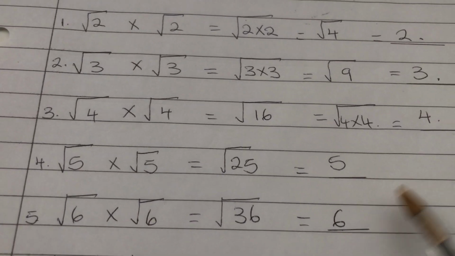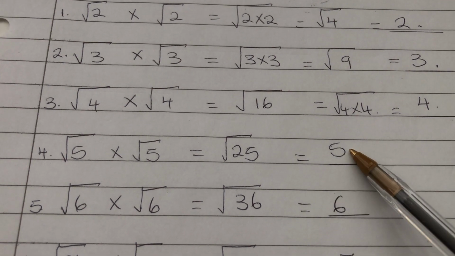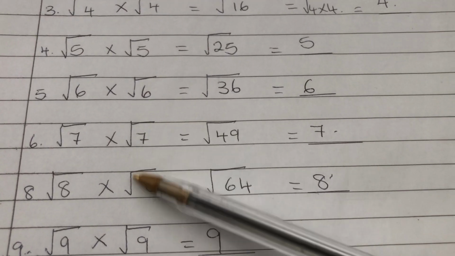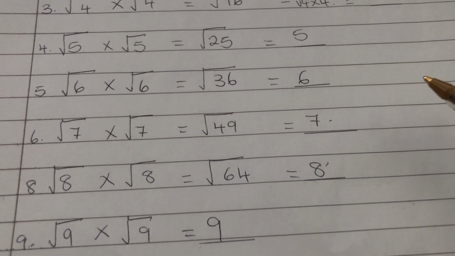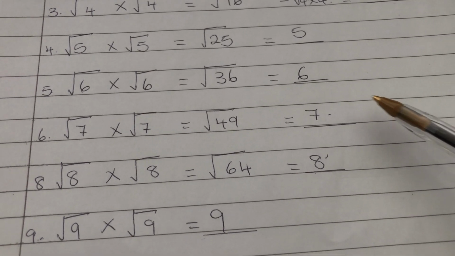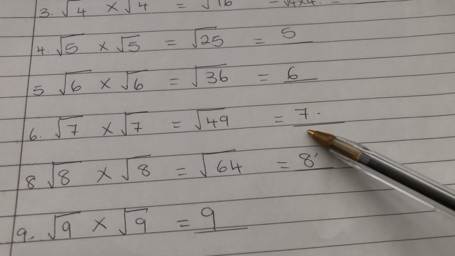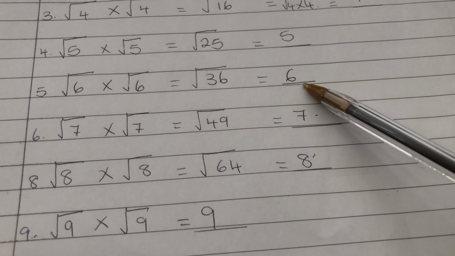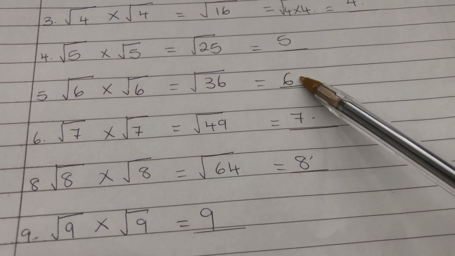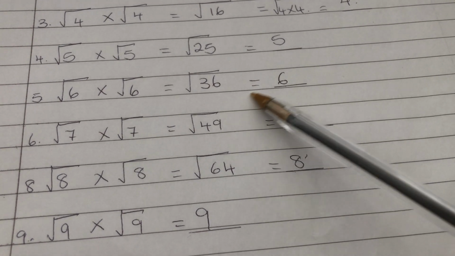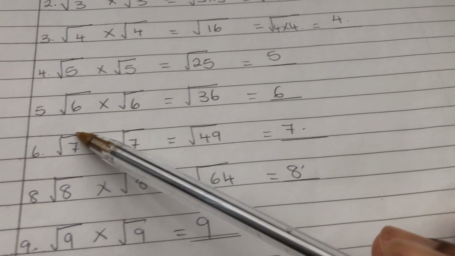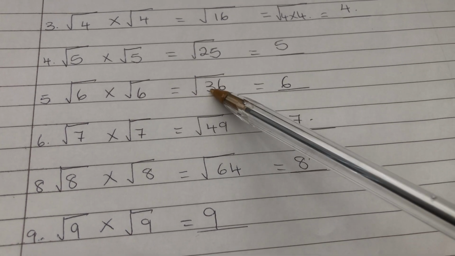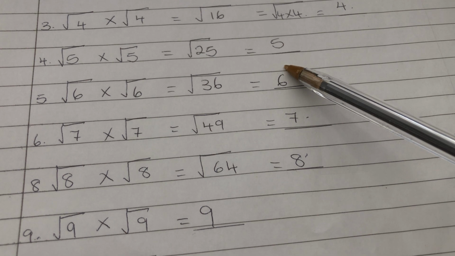It will be root 5 times 5, which is root 25, which will give us 5. The reverse is also true, okay? In maths, as you are getting the answer, remember the reverse is also true. So for you to be quick to answer these questions, if there is a 6 and there is a root of 6 somewhere, I can write 6 as root 6 times root 6, because in the end I'll get root of 36, which will end up giving me 6.